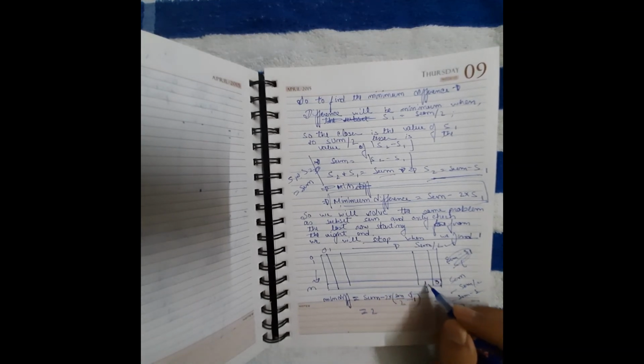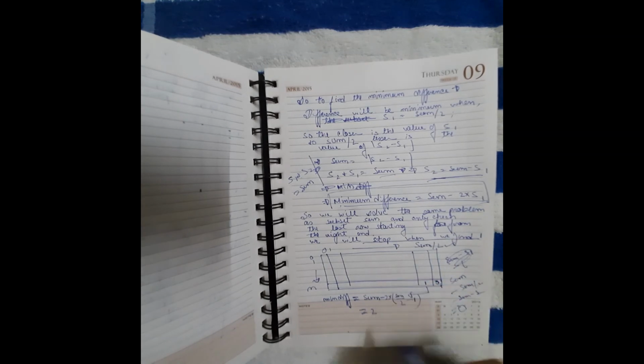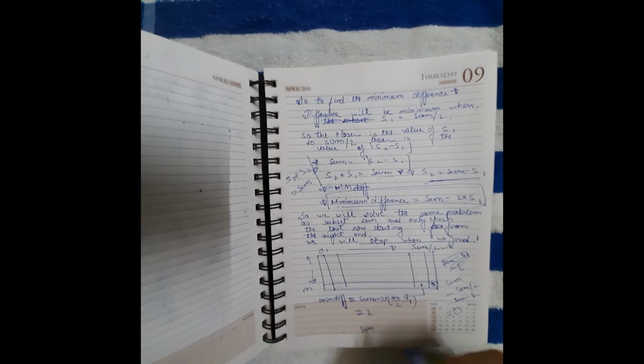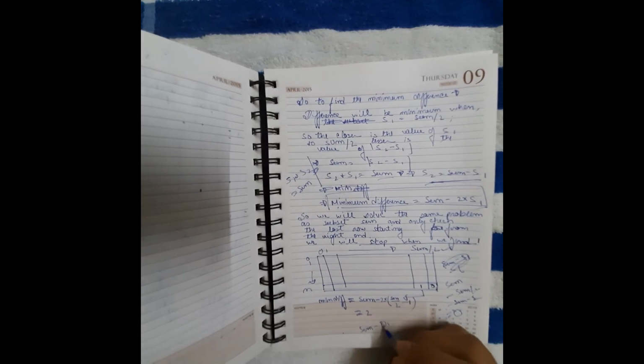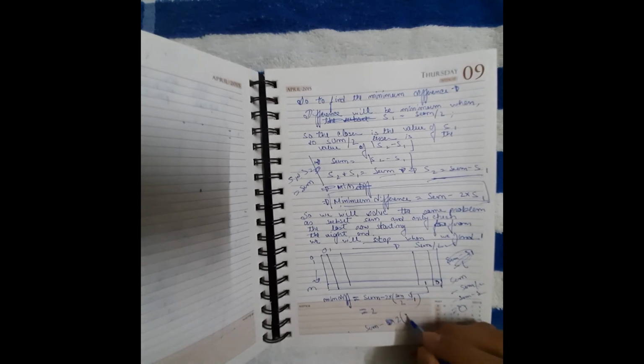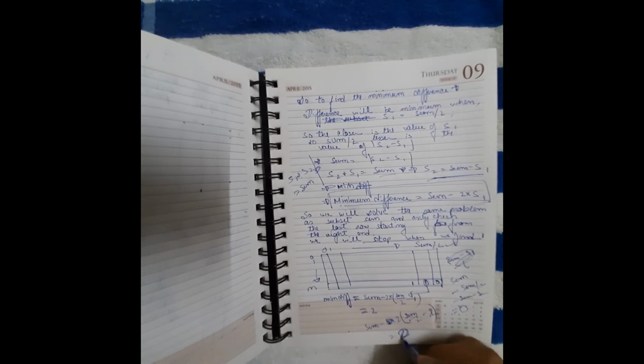And if we get 1 over here, this means the minimum difference is sum minus 2S1. What is 2S1? 2 into S1. What is S1? Sum by 2 minus 1. So it equals 2. So if we get 0 over here and 1 over here, what will be the minimum difference? The minimum difference will be, once again, 2 into minus 2. That will be 4. So this will keep on going.